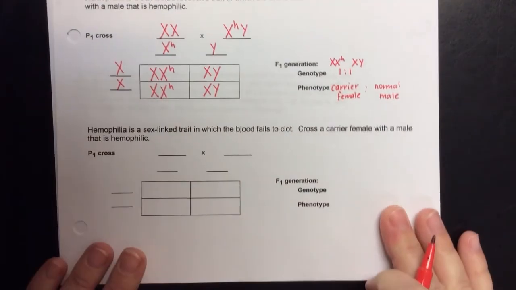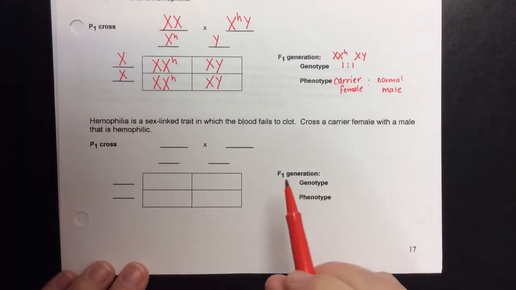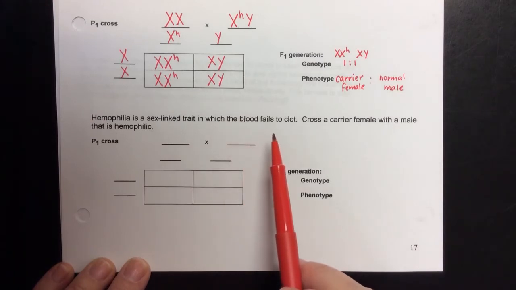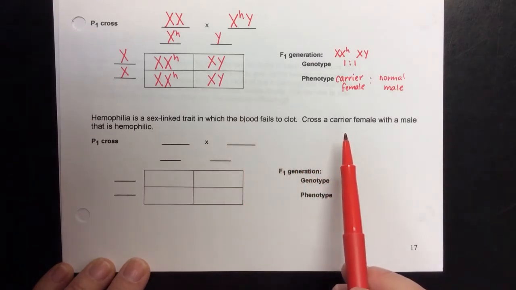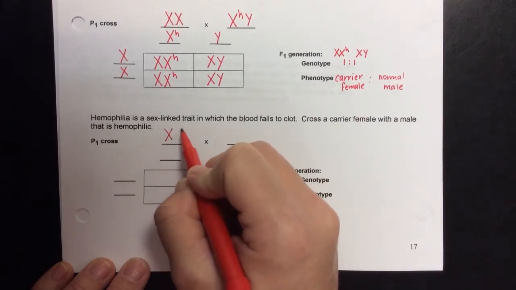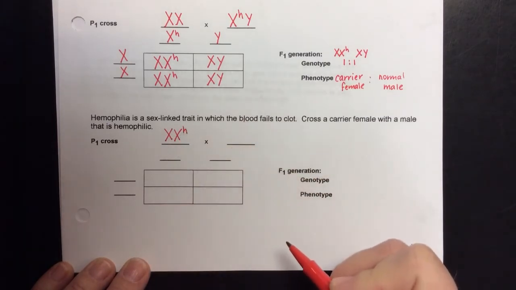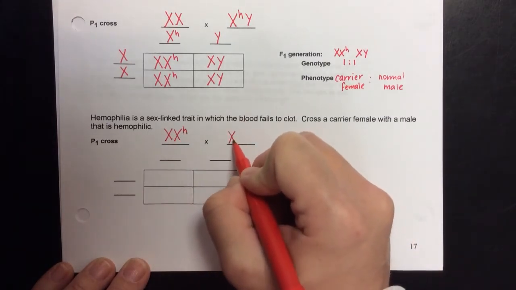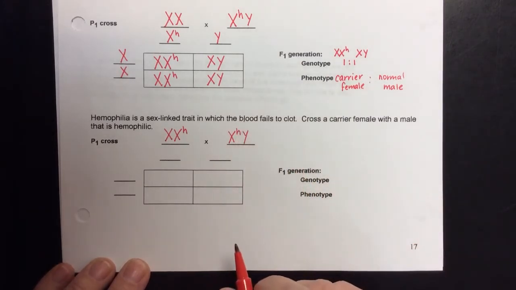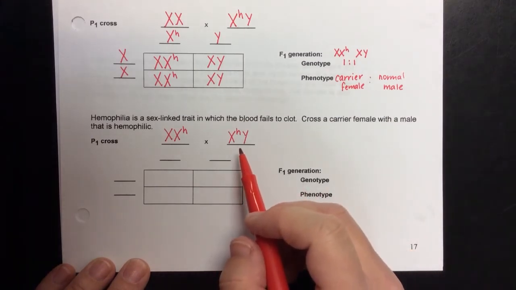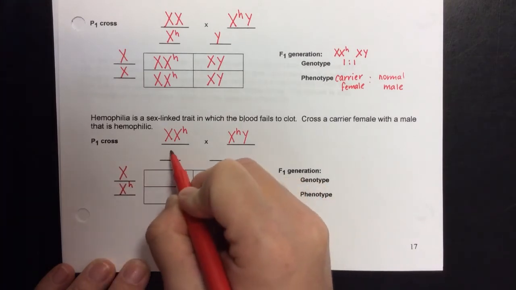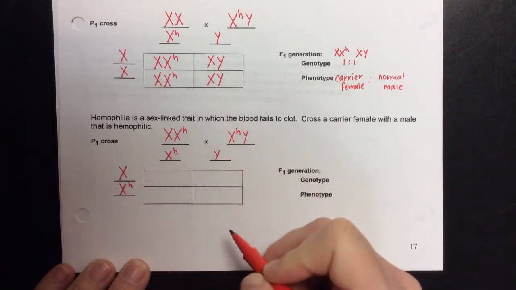Okay. So this time, hemophilia is a sex-linked trait in which the blood fails to clot. Cross a carrier female with a male that is a hemophiliac. So the female is a carrier, which means she's going to be X X^H, and the male is a hemophiliac, so he's X^H Y. Now males can never be carriers. They are either going to have it or they're not going to have it, and that's only because they only have one X. So when we look over here, we have X X^H and X^H Y right there.